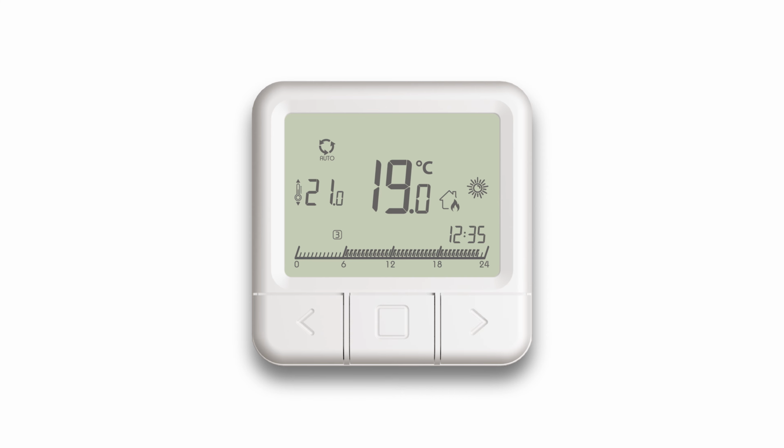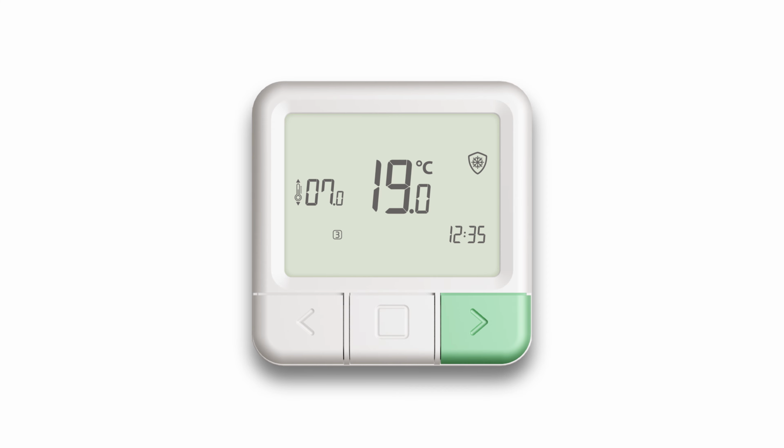To enter anti-frost mode while in program mode, click the middle button quickly. In anti-frost mode, the system maintains a low, energy-saving temperature to prevent freezing, ideal for when the space is not in regular use. In this mode, the temperature can be adjusted from 0 degrees Celsius to 17 degrees Celsius. Use the right button to increase the anti-frost temperature, or the left button to decrease it.